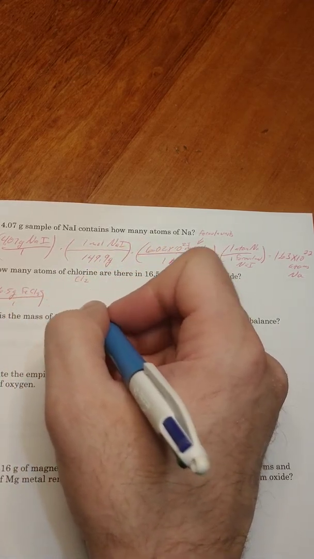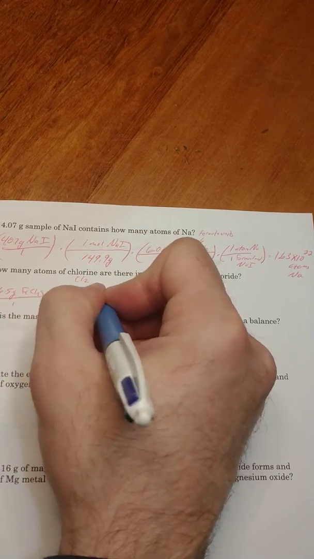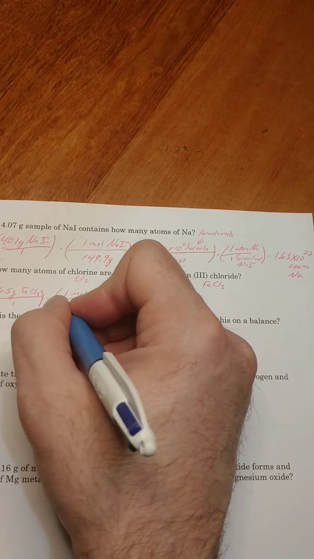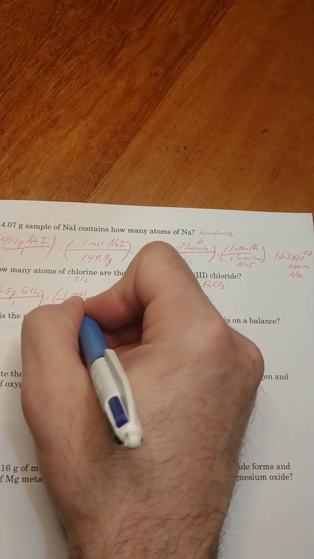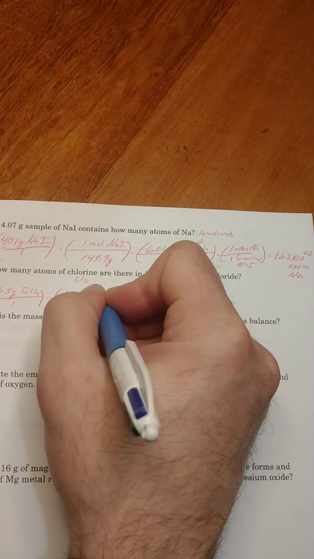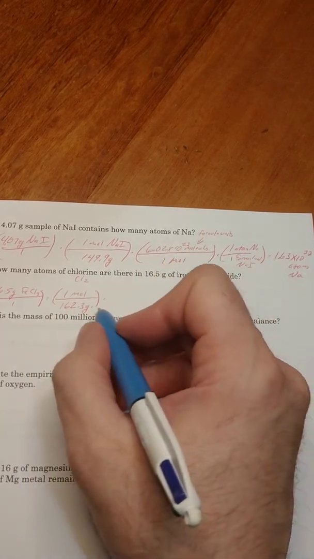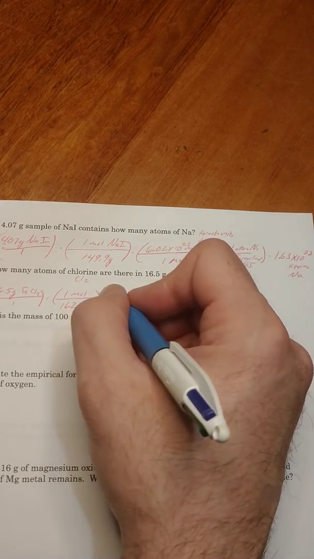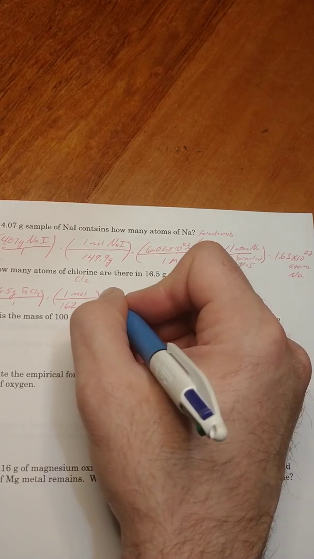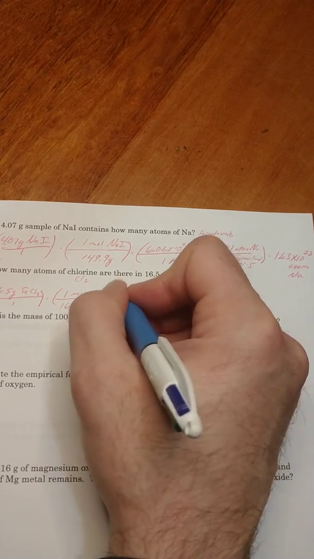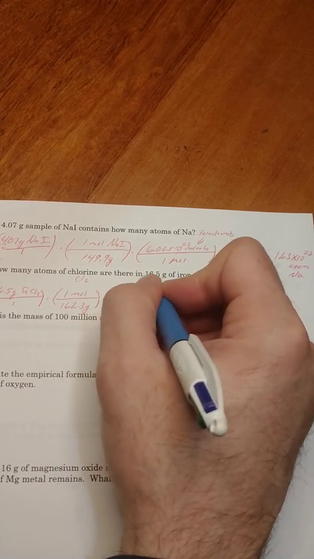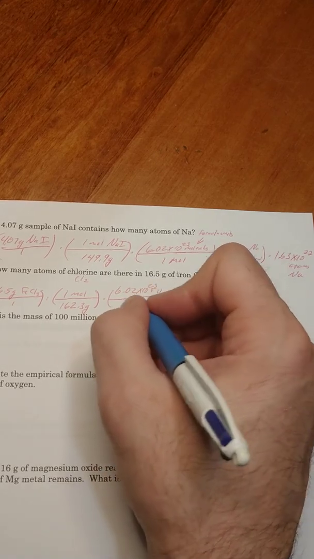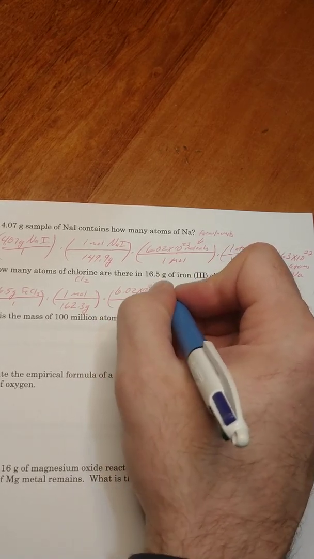From there, we want to bring in our molar mass of iron chloride. Looking up on the periodic table, the molar mass of 1 iron and 3 chlorines is 162.3 grams for every 1 mole. And now we want to get to the formula units of iron chloride: 6.02 times 10 to the 23 formula units in every 1 mole.